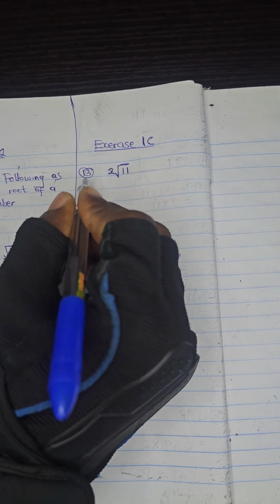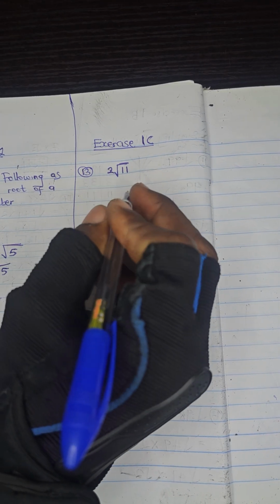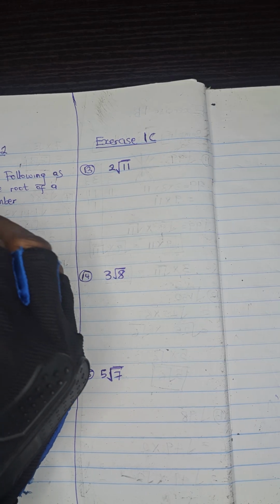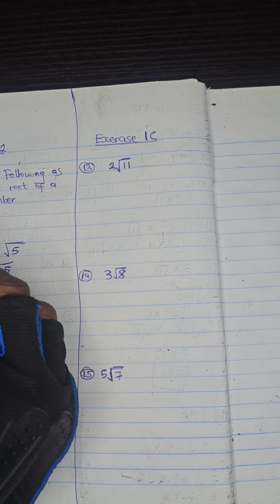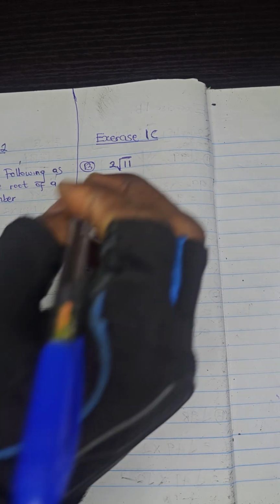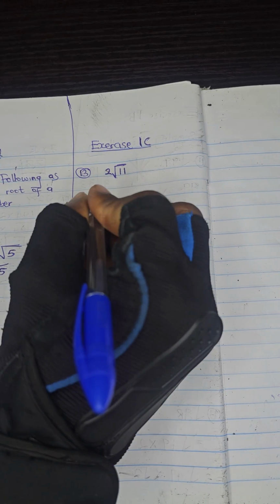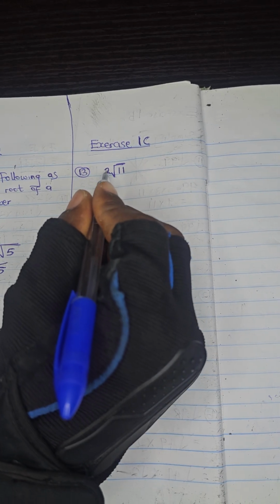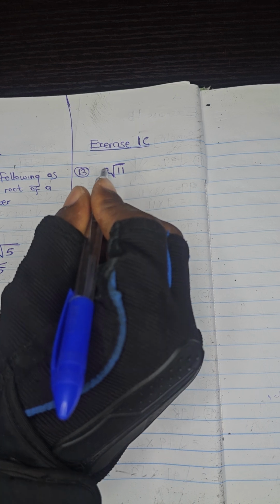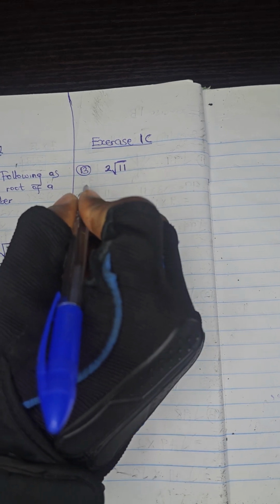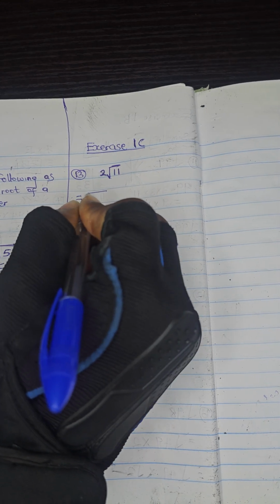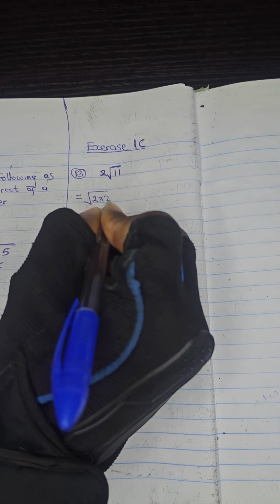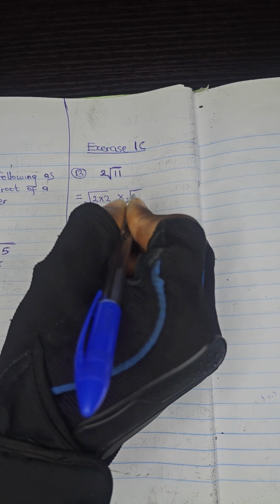So number 13 of exercise 1C, we are still trying to express this as square root of a single number. As I said, to bring this whole number into a square root, you multiply by itself. So this is equal to square root of 2 times 2 times square root of 11.